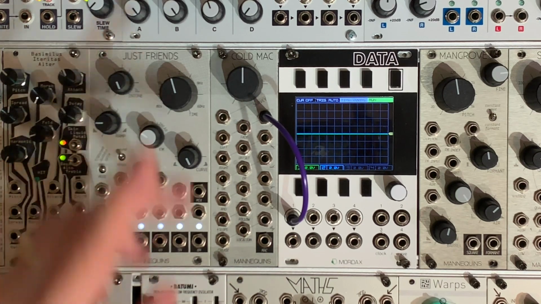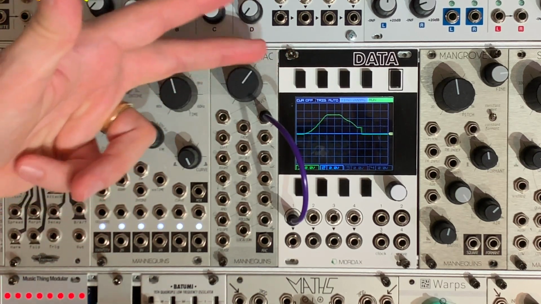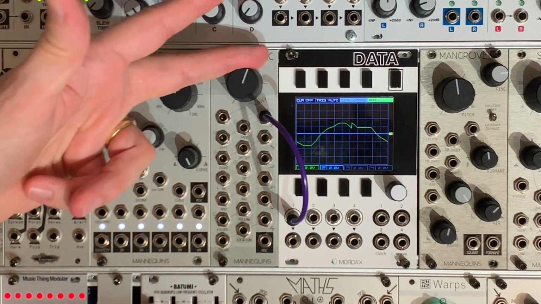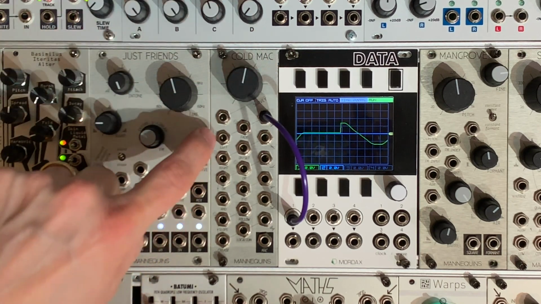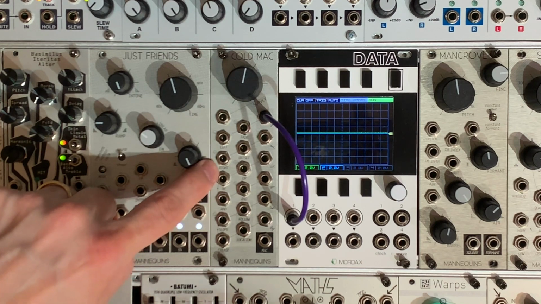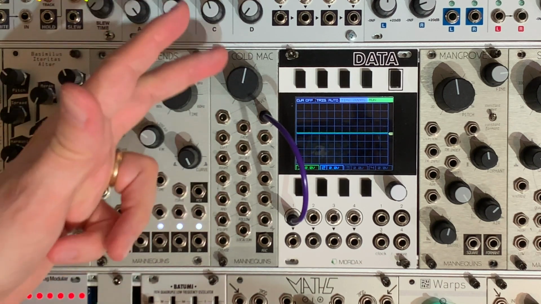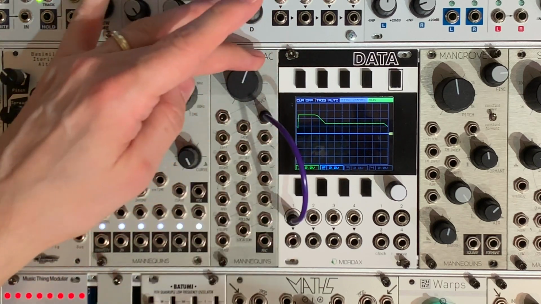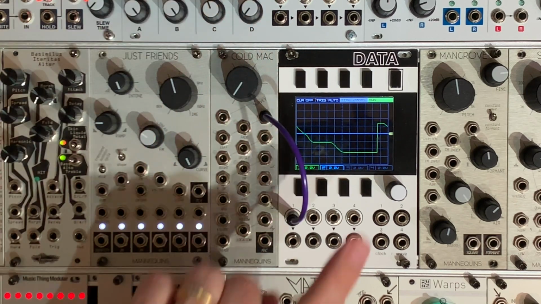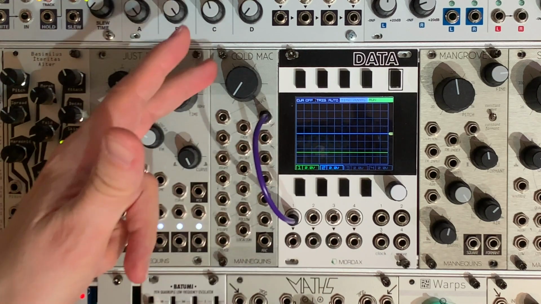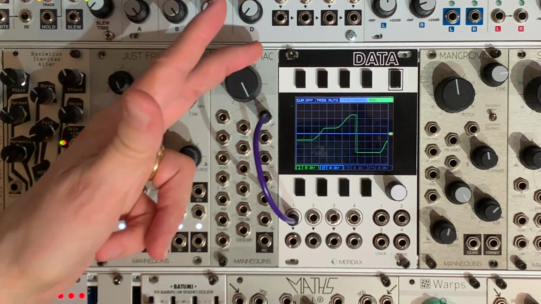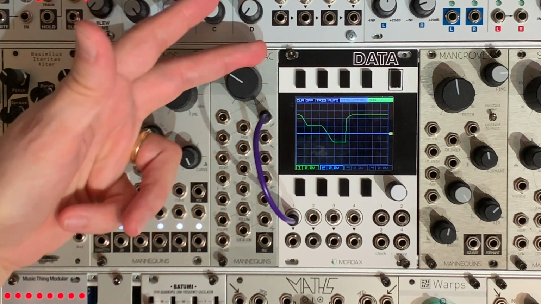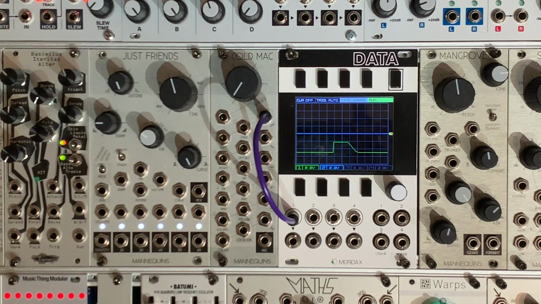So what we're actually doing by modulating this survey knob is we're crossfading between -5 volts and +5 volts. And the end result of that is that the left output is providing us a fluctuating value that mirrors our movement of the survey knob.